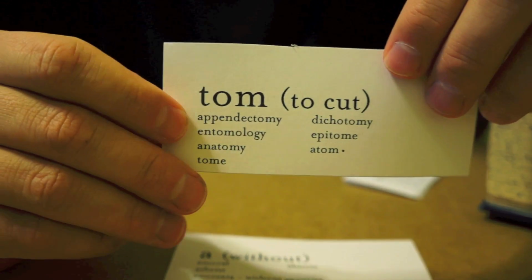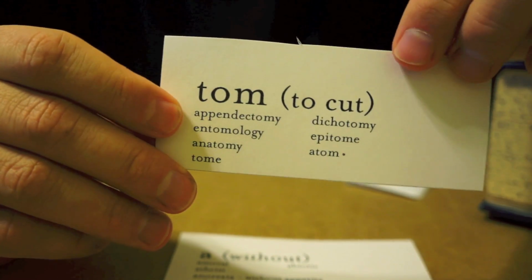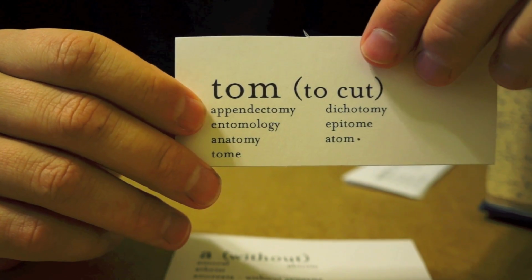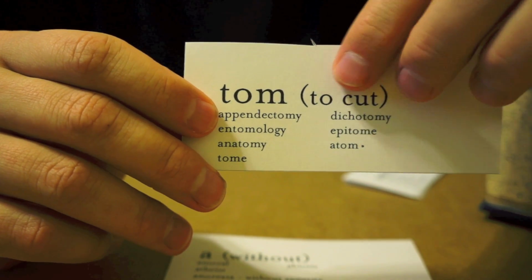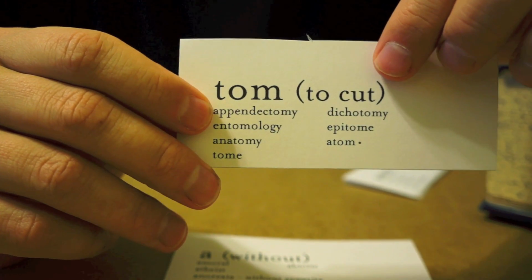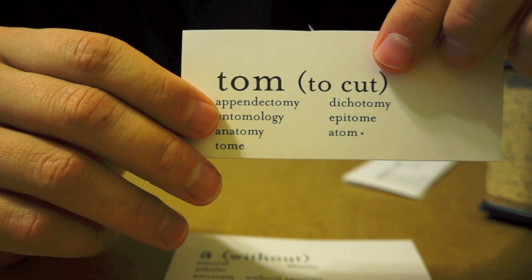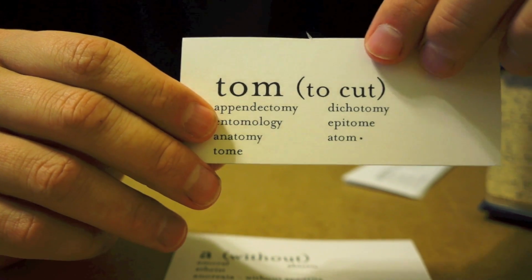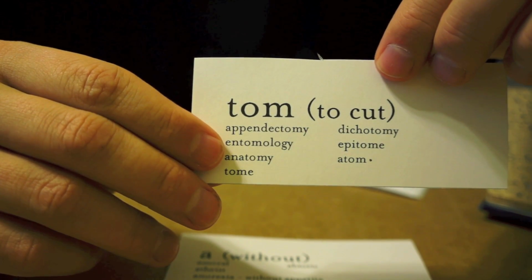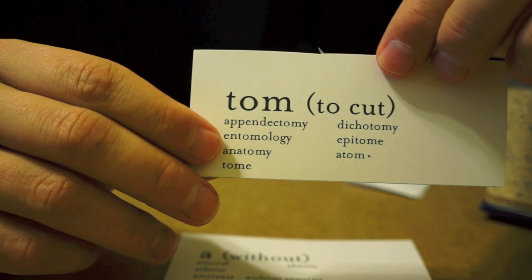The next part of a word to look at is tom. Now, this part of the word means to cut or to segment, divide into pieces. So if you have an appendectomy, you are having your appendix cut out.